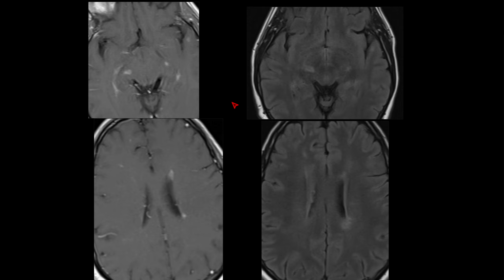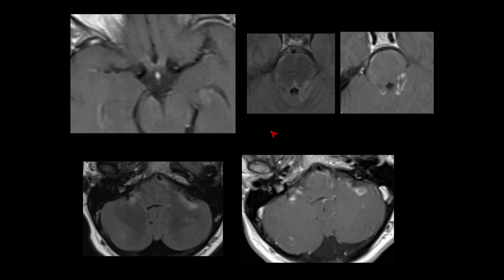The white matter involvements we talk about in the white matter diseases lecture, but things like juxtacortical involvement as well as disappearing lesions tend to be characteristic, although here we only have a one-time point.